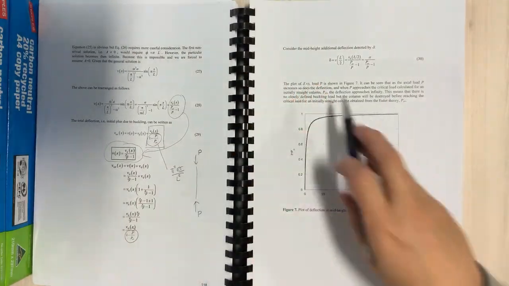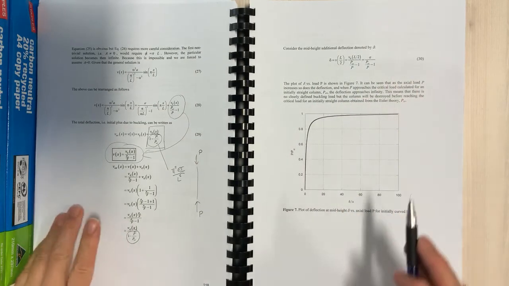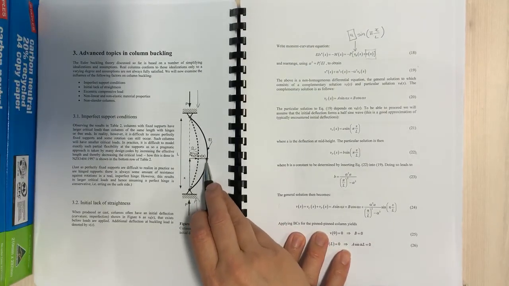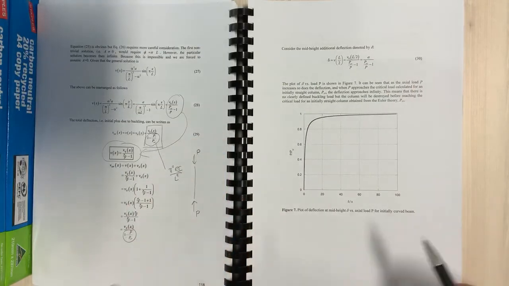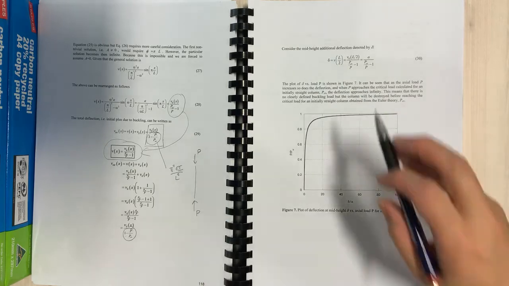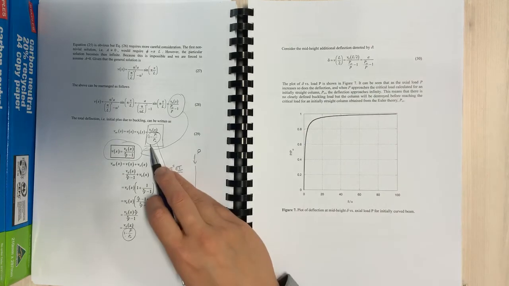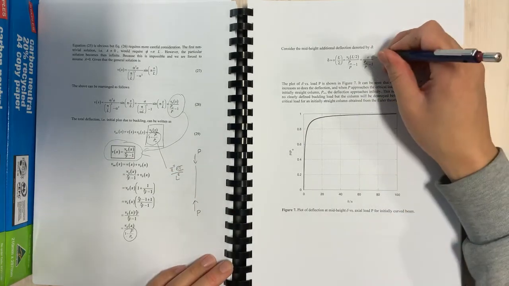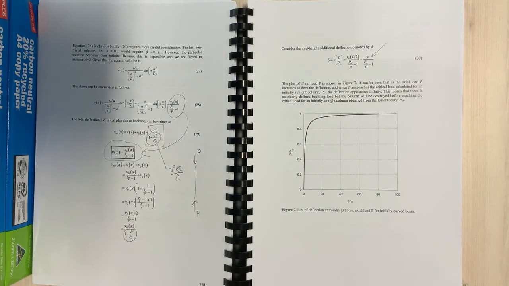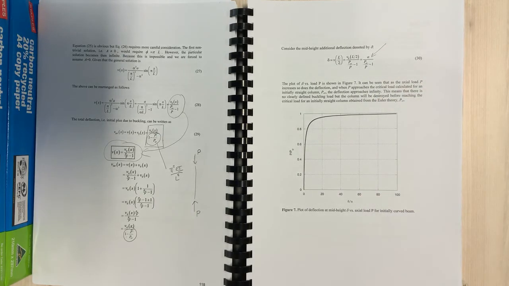So consider the mid-height additional deflection denoted by this delta, the delta here as the Vx. So delta, the deflection at mid-height, is equal to V as a function of L over 2. Substituting L over 2 back into these equations comes out again with this A, which is the initial out-of-straightness, divided by PCR over P minus 1.